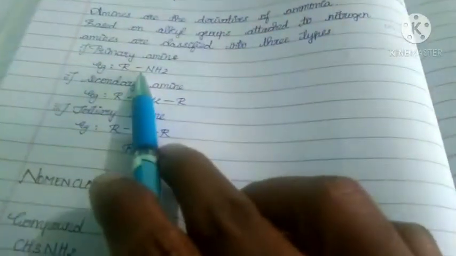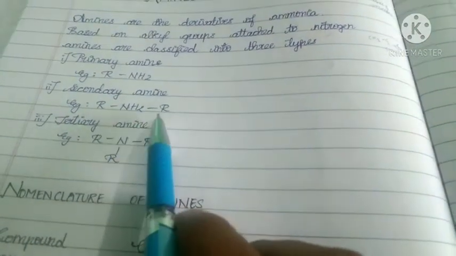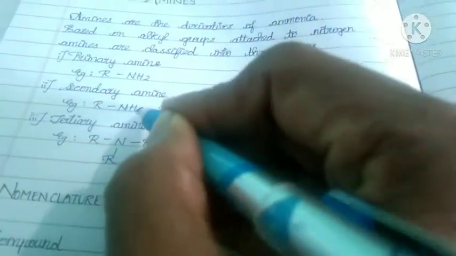These are the general formulas for primary, secondary, tertiary: RNH2 primary amine, RNHR secondary amine, RNRR this is tertiary amine.